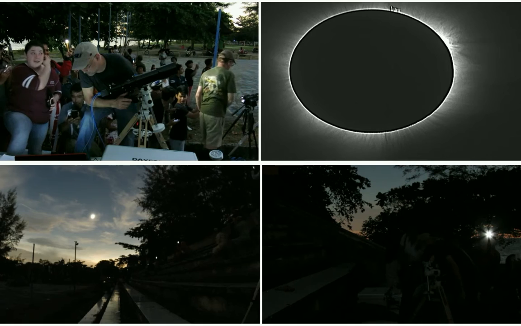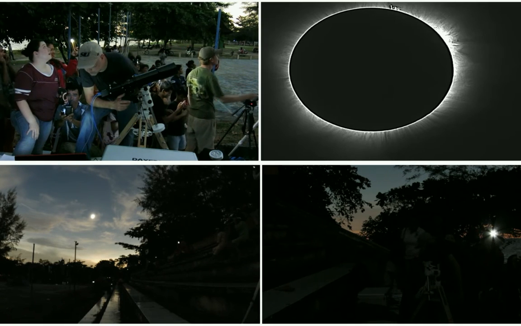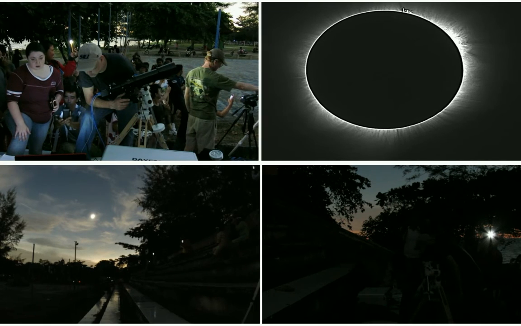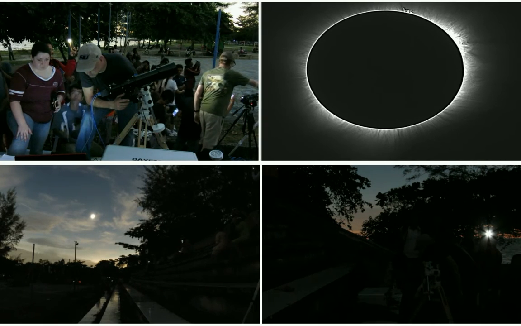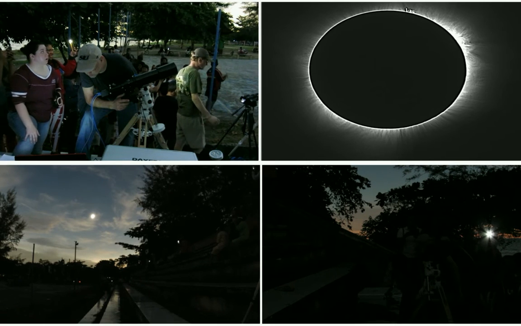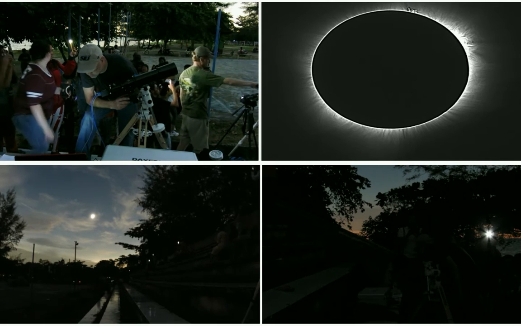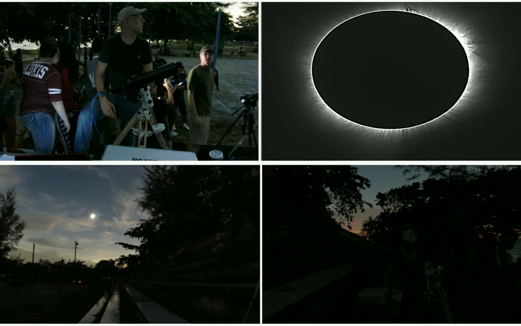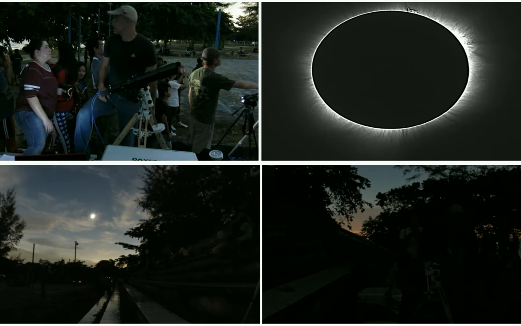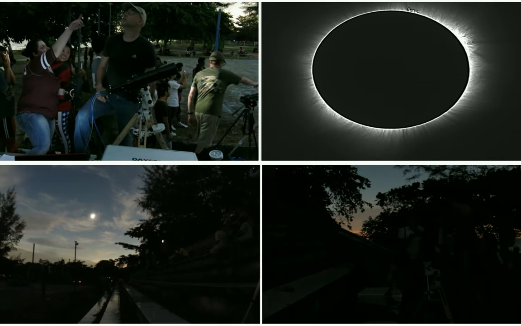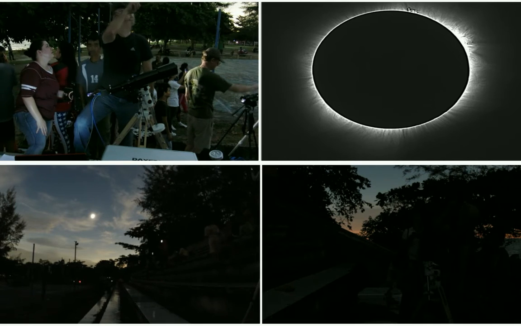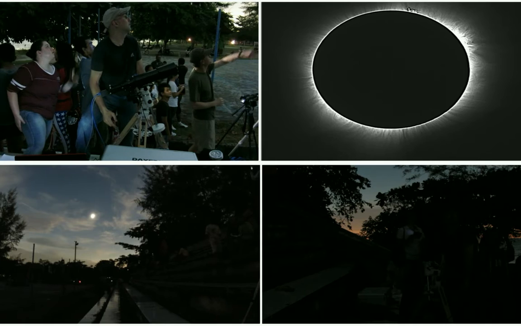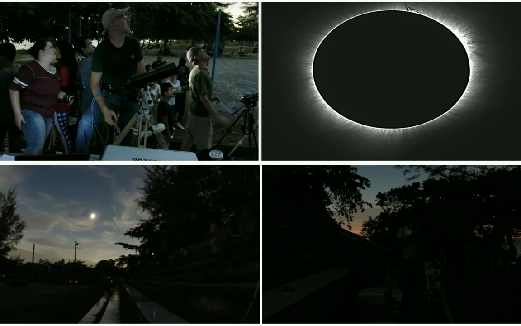No, it's just running. Oh, brilliant. Mars? Venus. Mars should be back here. You see Mercury between Venus and the Sun? Mercury. That's what I was pointing at.